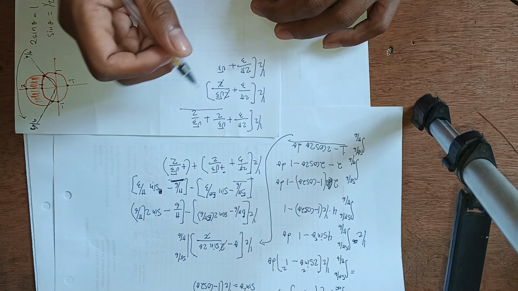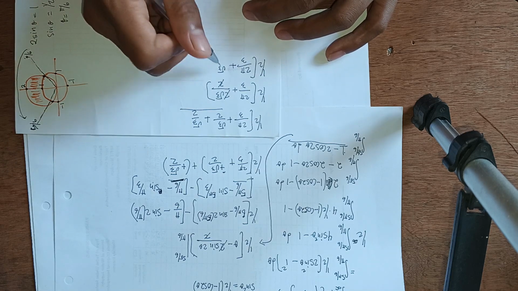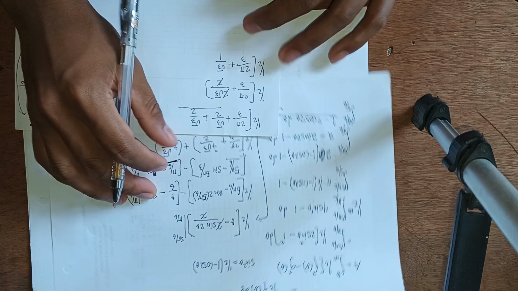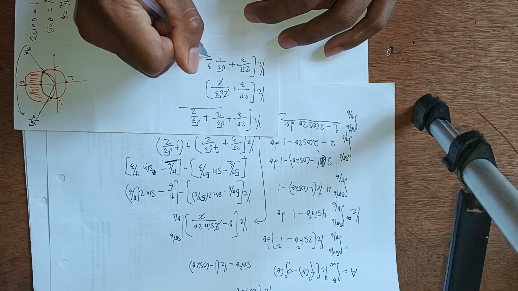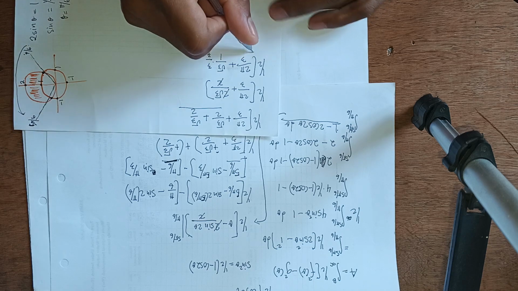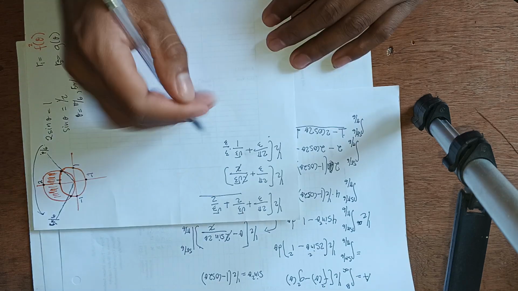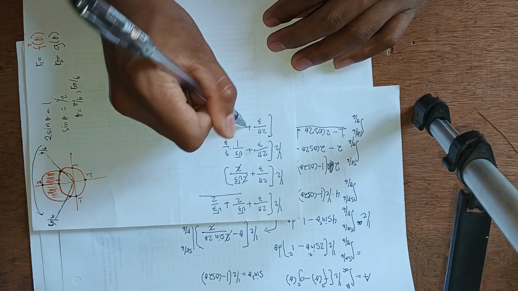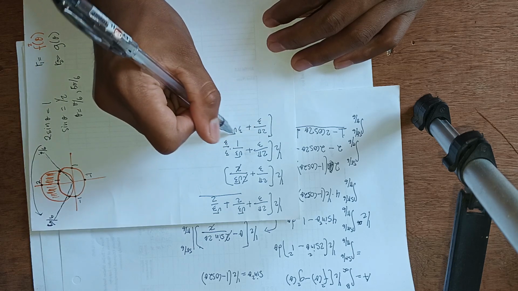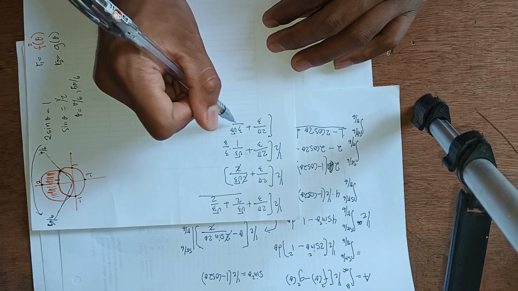To get a common denominator, we can multiply 3 here and also 3 here. So we get 2 pi over 3 plus 3 square root of 3 over 3.